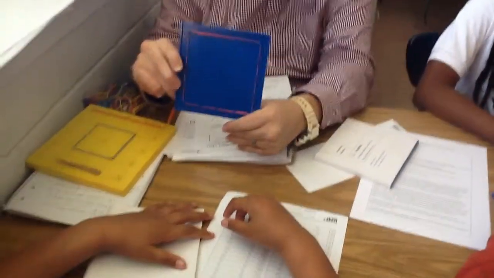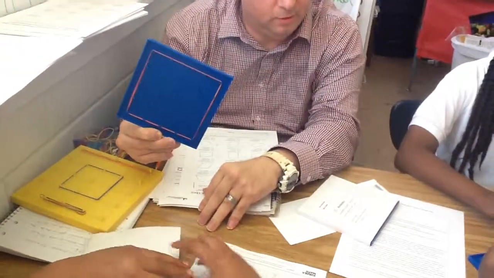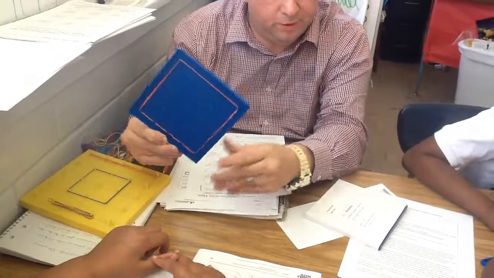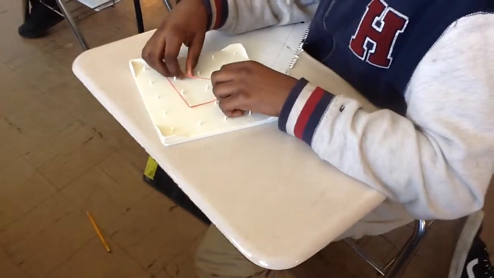See, he figured it out. He did a square. See what he did, he made a square. Right, but see what he made is a rhombus, all he did was turn it to the side. You know that a square and a rhombus have all four sides equal, right? This is a rhombus. So you make a square and just turn it sideways.